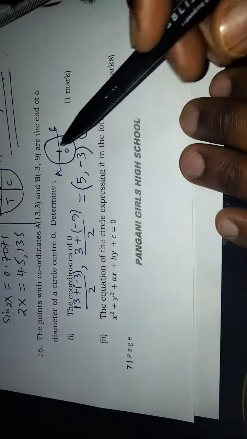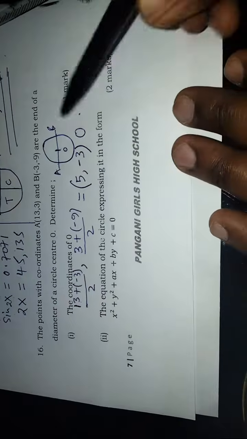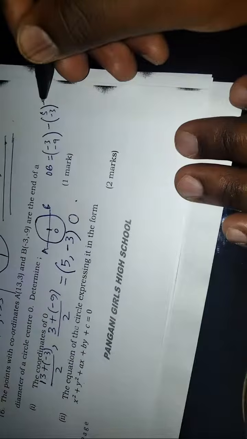But in this case, we can just get the length from the center to B. So I use the length OB, which means I take B, which is (-3, -9), and subtract the center of the circle, which is (5, -3).